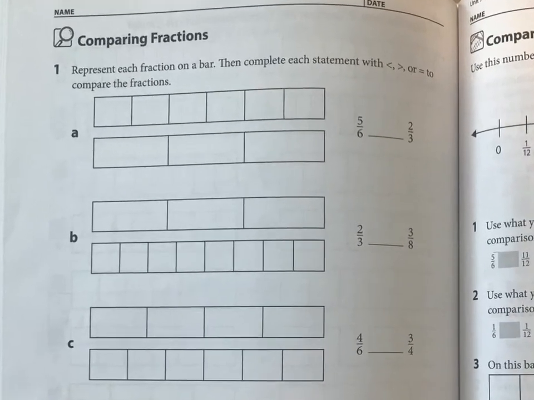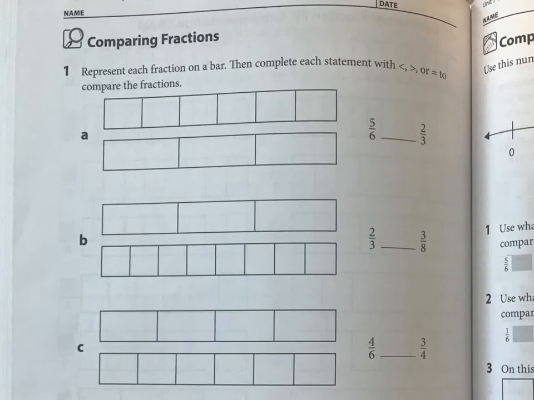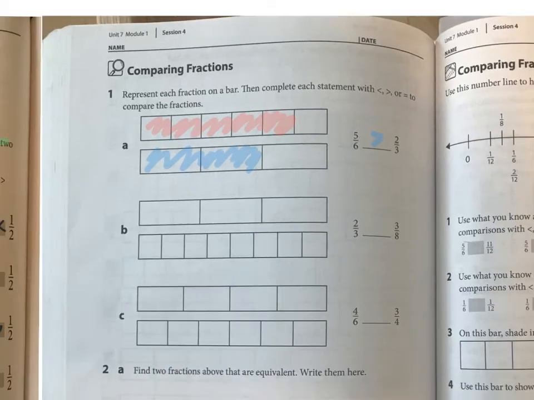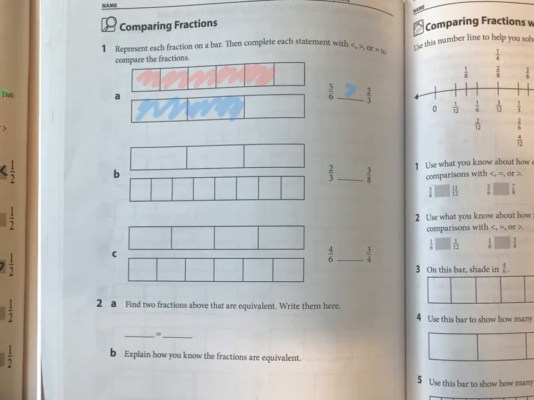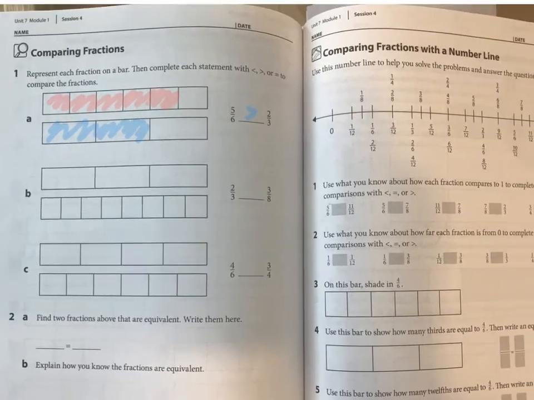And then now it's giving you the fractions to fill in. And then compare them. So this is going to be 5/6, looks like it's greater than 2/3. And I think you'll look and see which ones are equivalent and how do you know they're equivalent. And then we're getting at a number line.